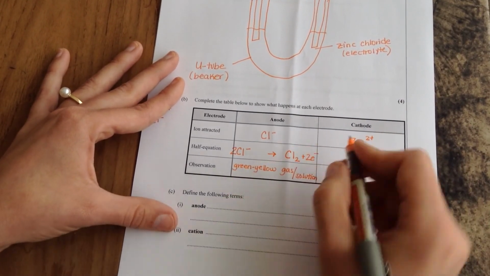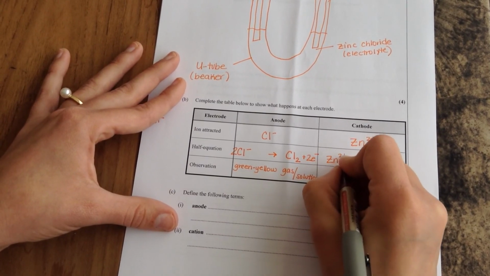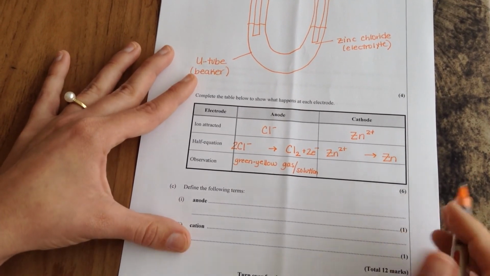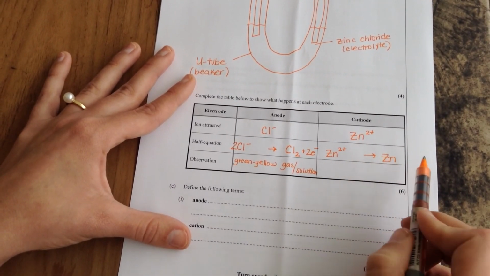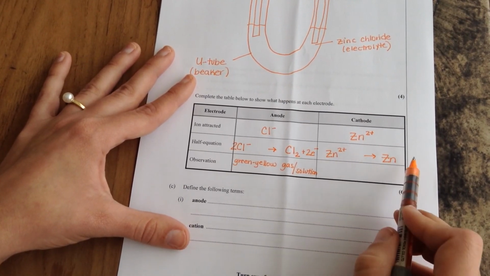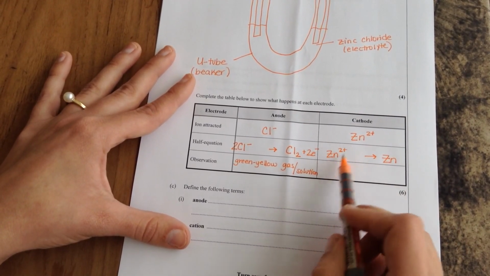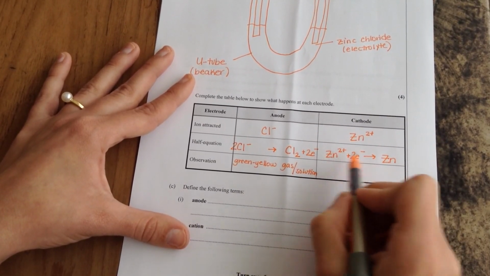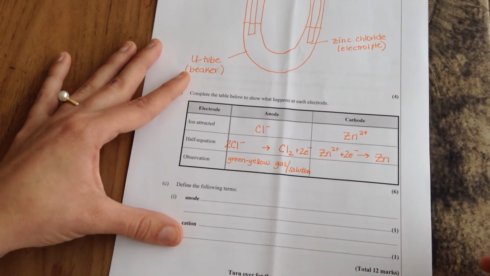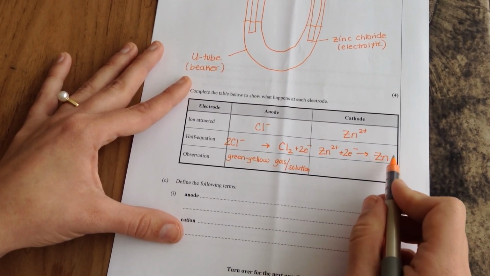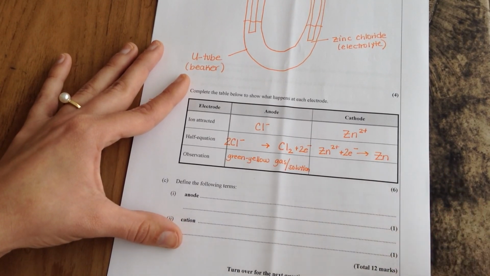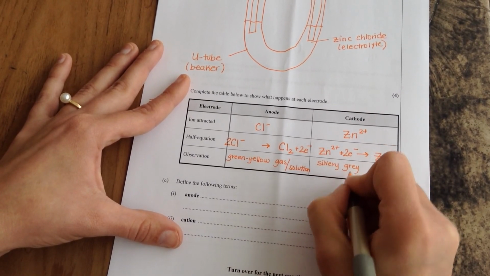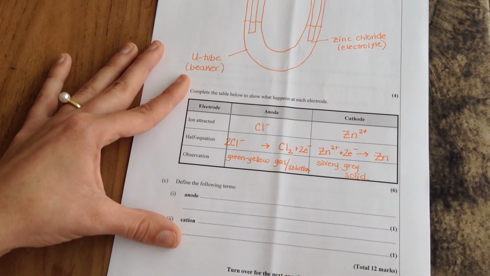For the zinc, again, we start with our ions and we go to our neutral element. Okay, no diatomic here. We have positive 2 here and 0 over here. So we need to add our negatives so that the charges are equal. All right, so we need to add some negatives to cancel out these positives. So we're going to add in 2 electrons. Positive 2, negative 2 adds up to 0, and this is 0, so we're set with that. Our observation, if we make solid zinc, is that we would get a silvery or gray solid. And that would be our zinc.